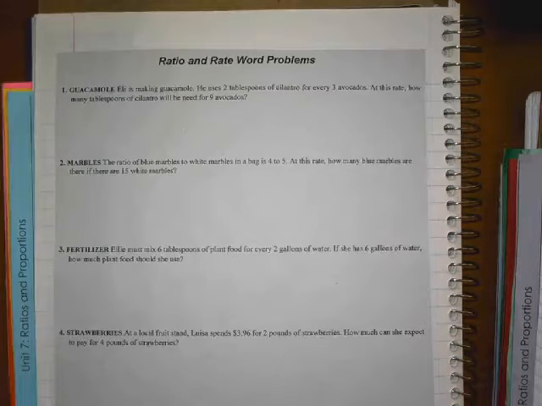Like I said, today we're going to start working on ratio and rate word problems. So we're going to use what we've learned through this whole unit and use them on word problems. Okay, so let's go to number 1.